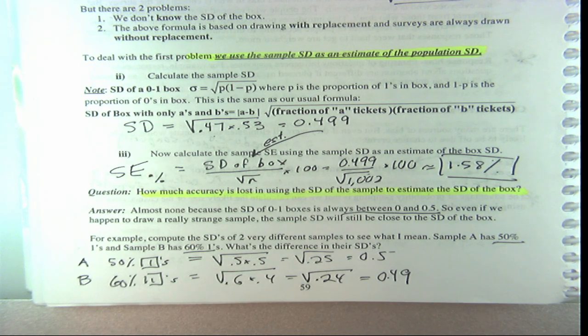So now we're going to talk about confidence intervals on page 61. So let's do that.